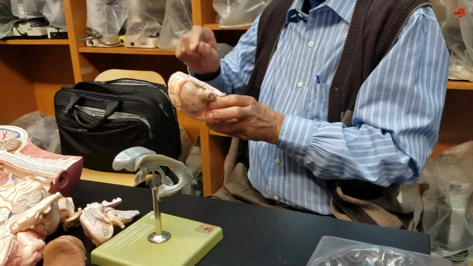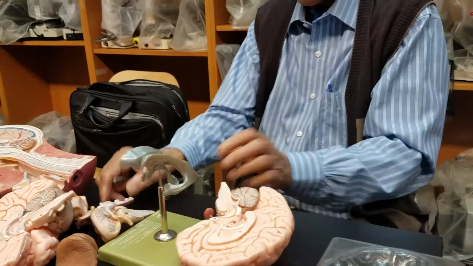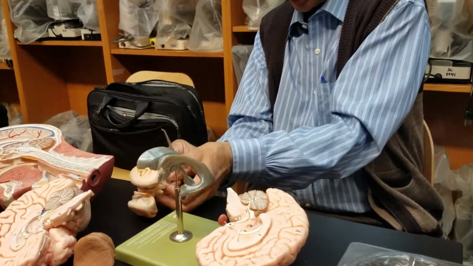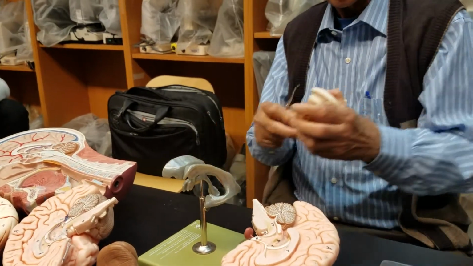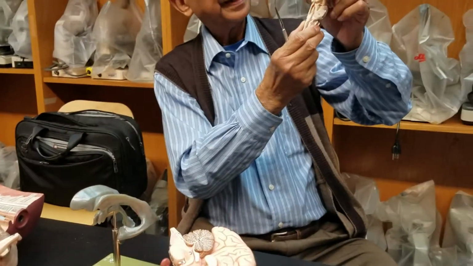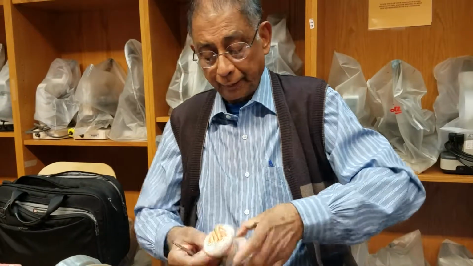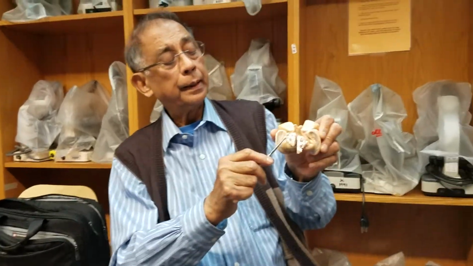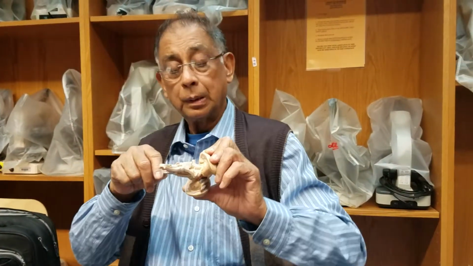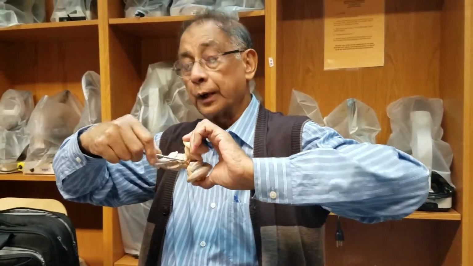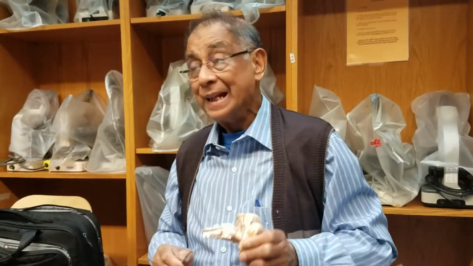That is part of the midbrain. And on the ventral side, this is the cerebral peduncle. So superior colliculi, inferior colliculi, cerebral peduncles.